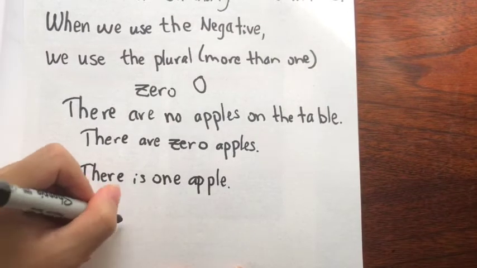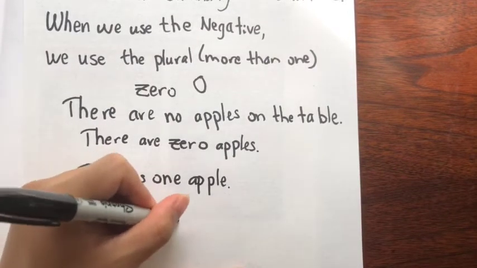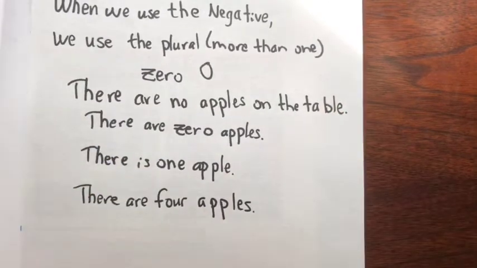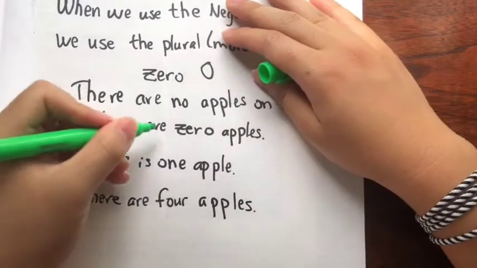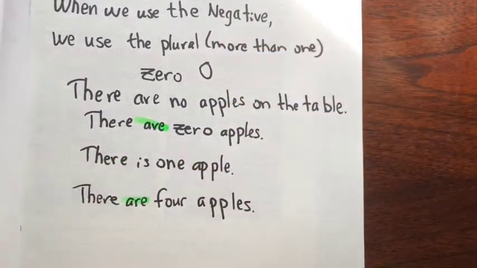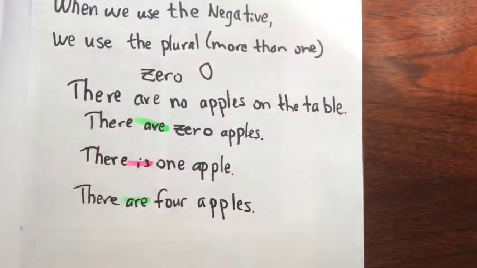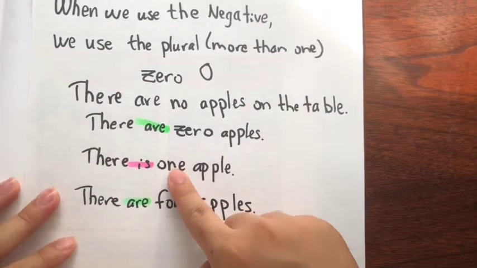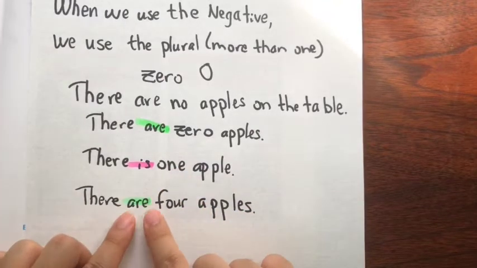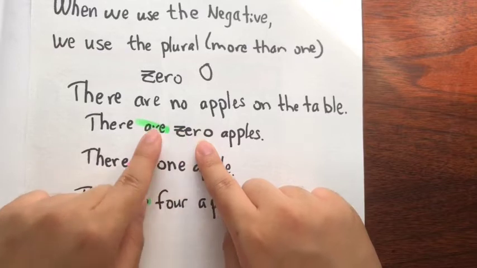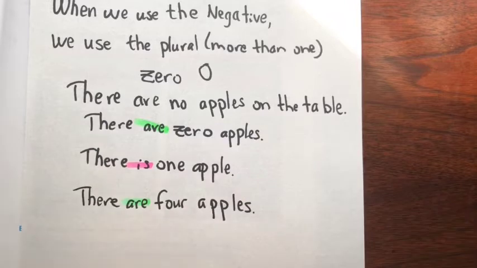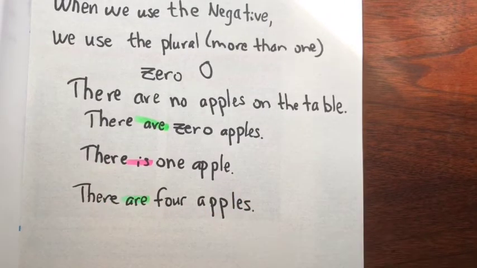There are 4 apples. So, we use is when we have 1. If there's more than 1, we use are. If there's 0, we use are. There are 0 apples. There is 1 apple. There are 4 apples.